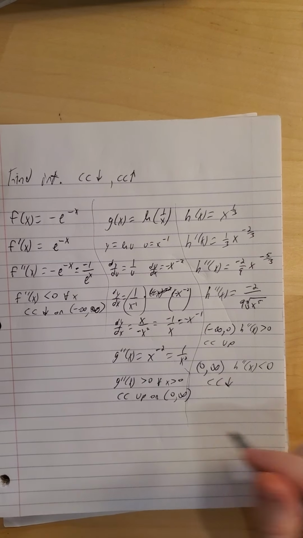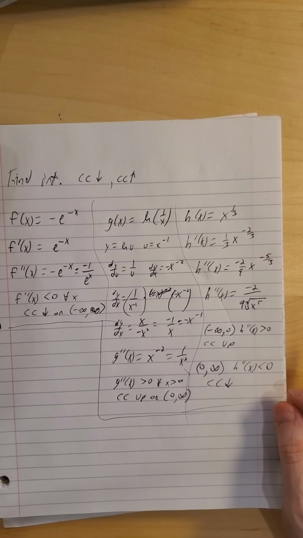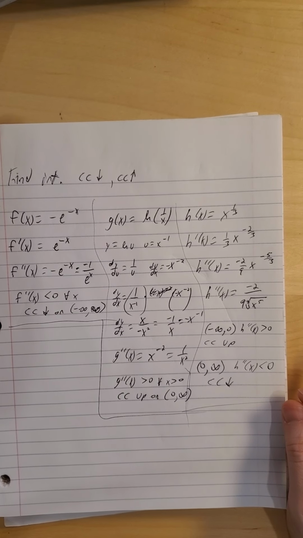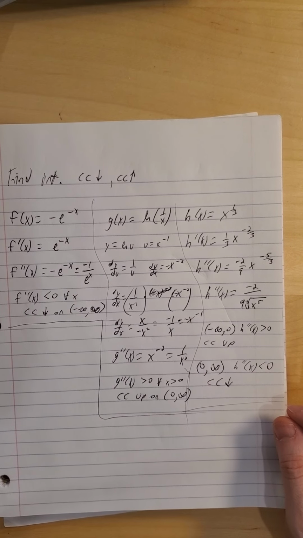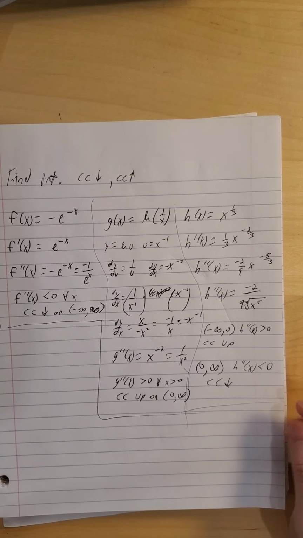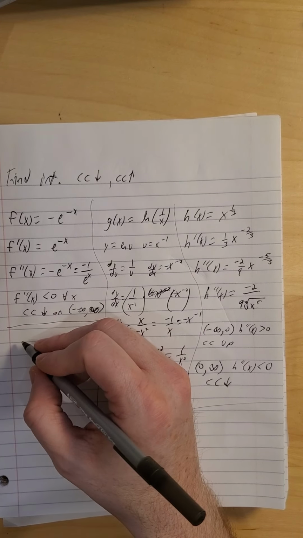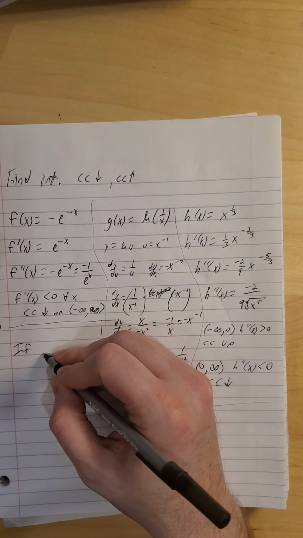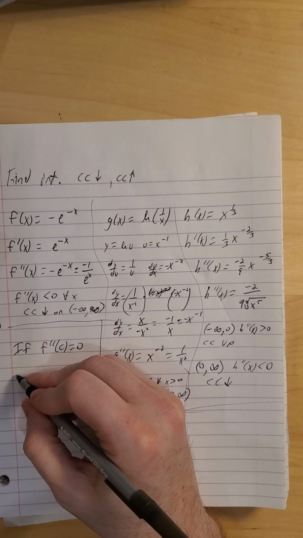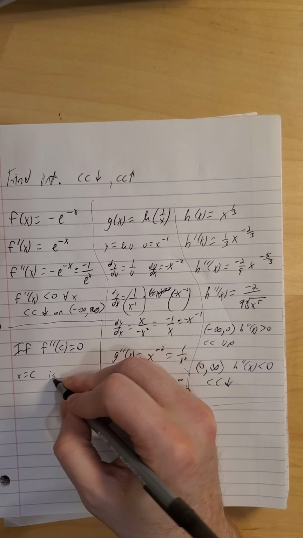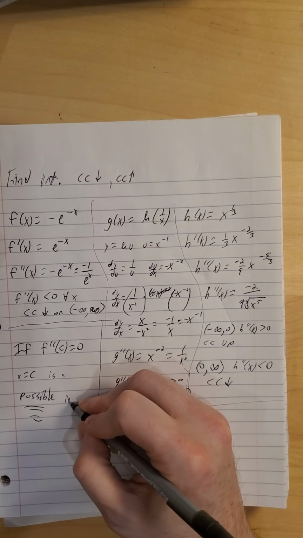So we've already said that negative means concave down, positive means concave up. There's one other type of number that is neither negative nor positive. In fact, there's only one number with that nice pretty property, and that is our friend 0. So if f double prime of c is equal to 0, x equals c is a possible inflection point.